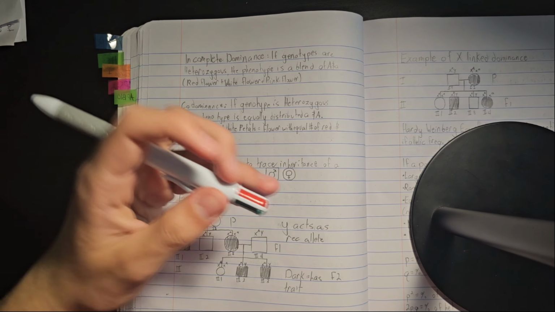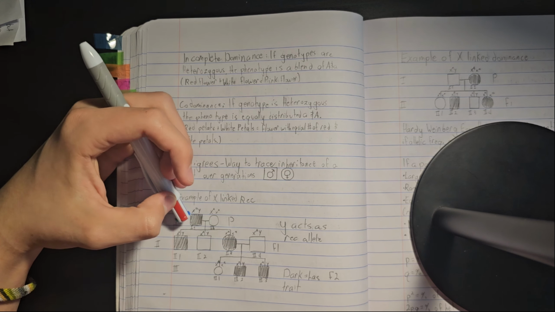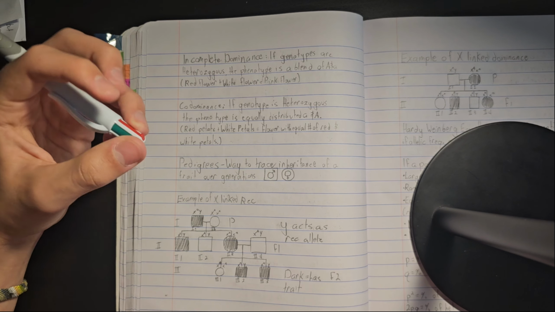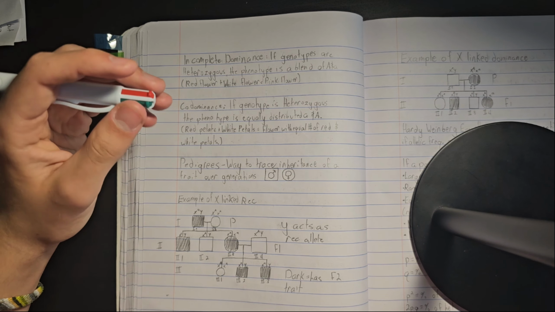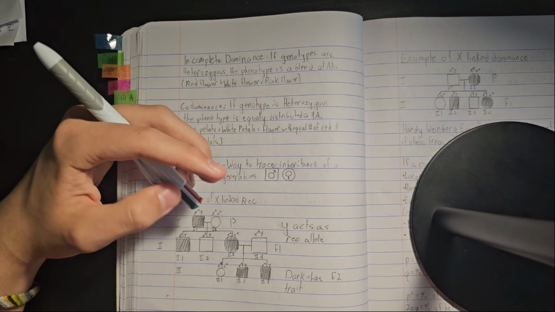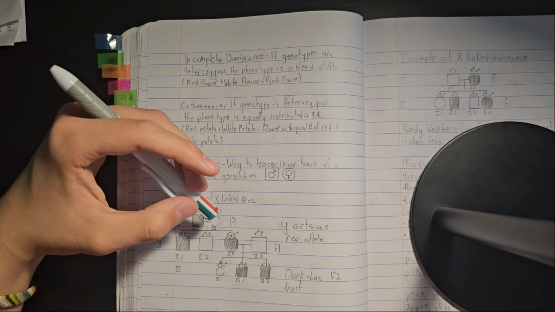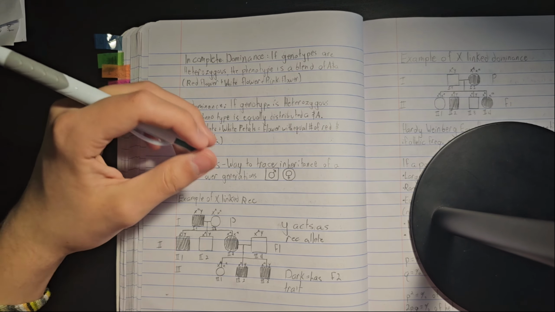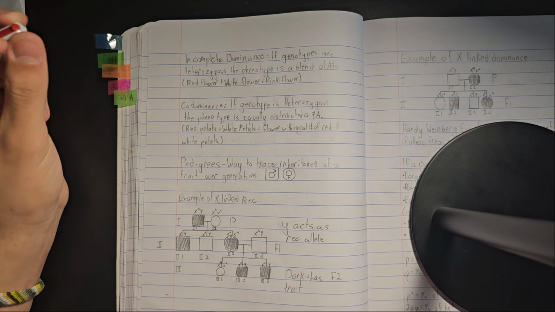And another thing that you should know is that Y acts as a recessive allele. That's why X lowercase a and Y make this square act up and gives it the trait. While this mom, which has an X capital A and an X lowercase a, does not act up because it has a capital A, which means it's dominant, which means the trait isn't being shown.